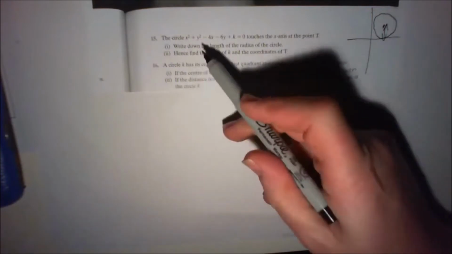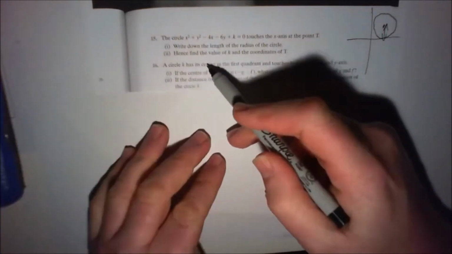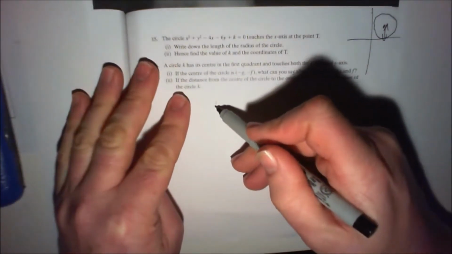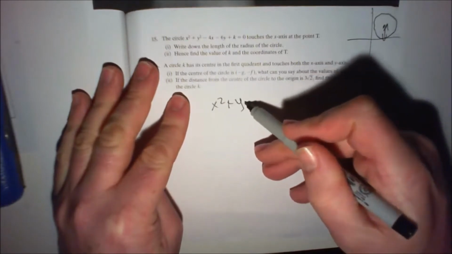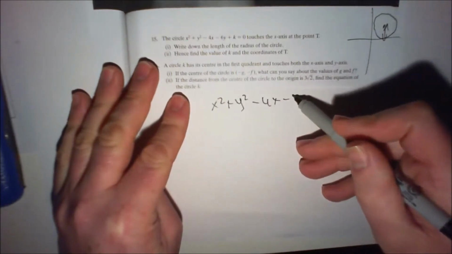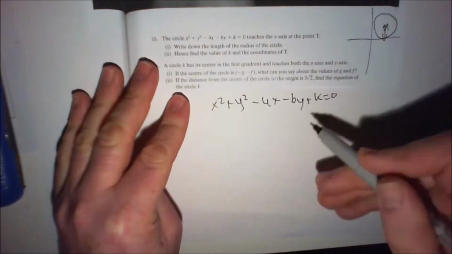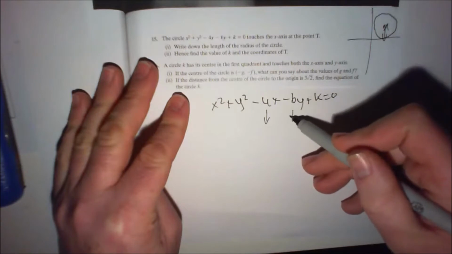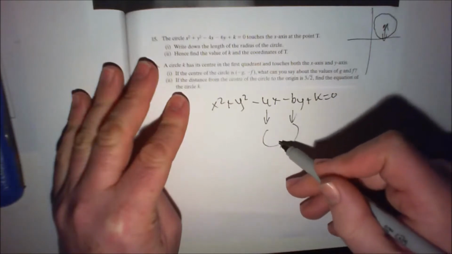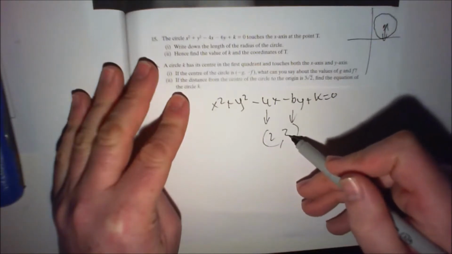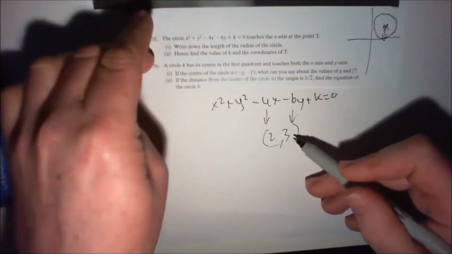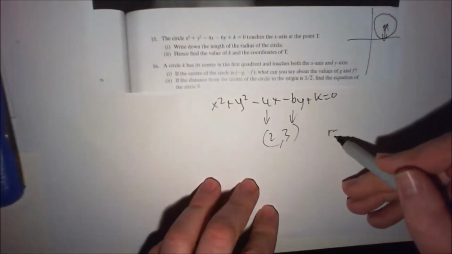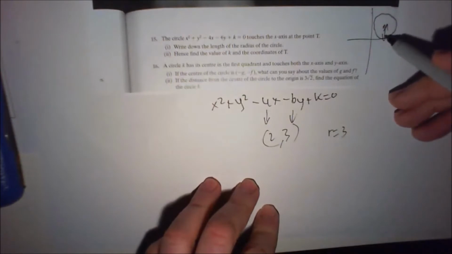So how do we find the y coordinate? Well, we can just work it out. Let's go x squared plus y squared minus 4x minus 6y plus k equals 0. What do we know for sure? Well, half of this with the sign changed, and half of this with the sign changed, are the coordinates of the center of the circle. So it's a 2 and a 3 center, which would mean that the radius is 3, because that's the distance from the center down to touch.